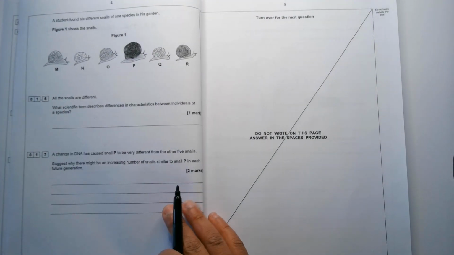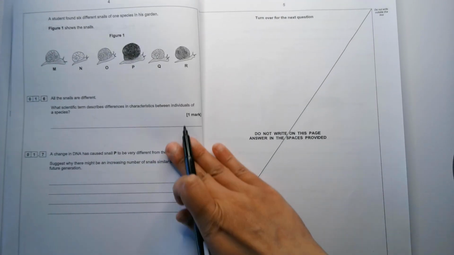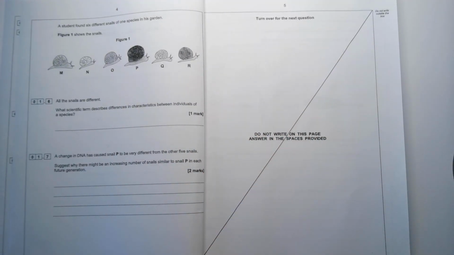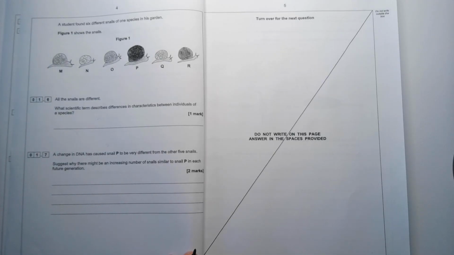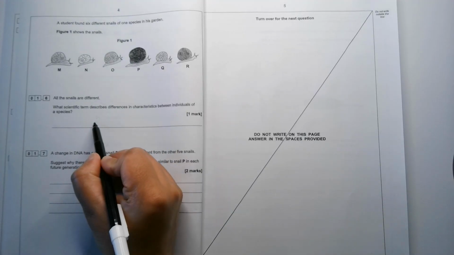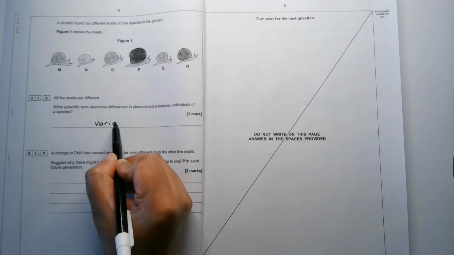A student found 6 different snails of 1 species in his garden. All the snails are different. What scientific term describes differences in characteristics between individuals of a species? The answer is variation.